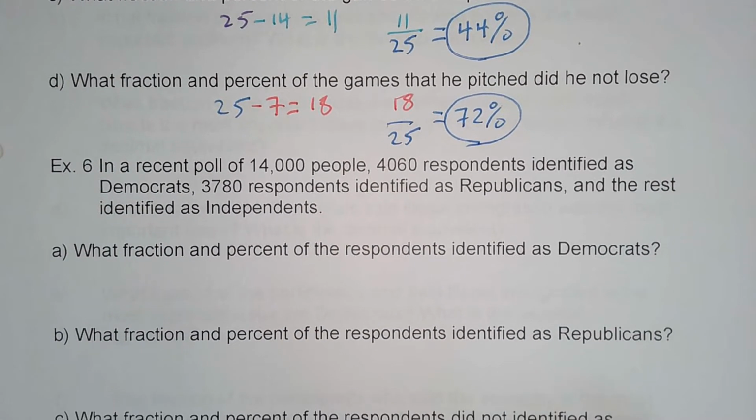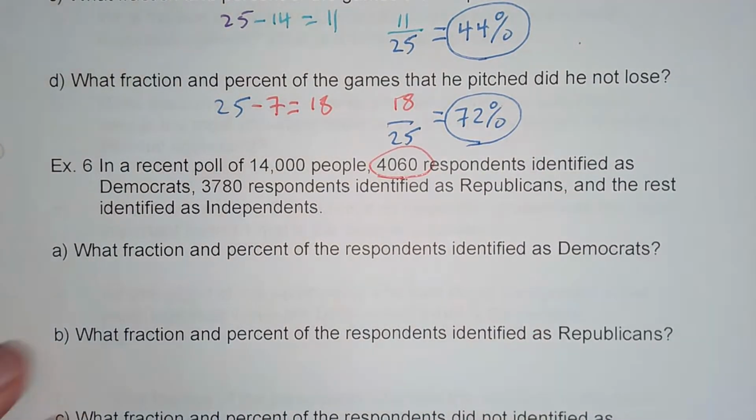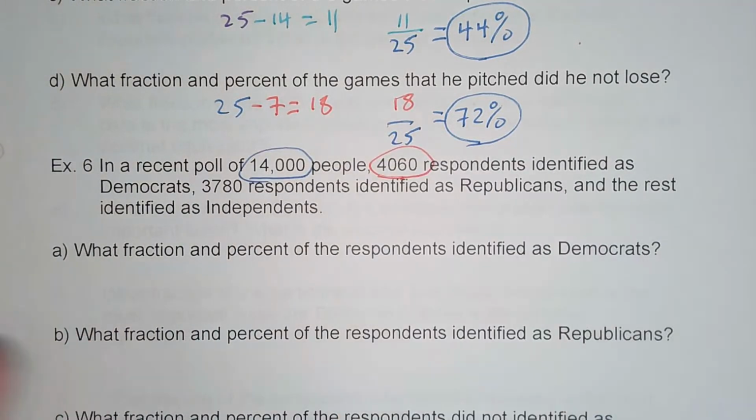Let's try number 6. In a recent poll of 14,000 people, 4,060 respondents identify as Democrats, 3,780 respondents identify as Republicans, and the rest identify as Independents. What fraction and percent of the respondents identify as Democrats? So we have 4,060 that identify as Democrats out of 14,000.